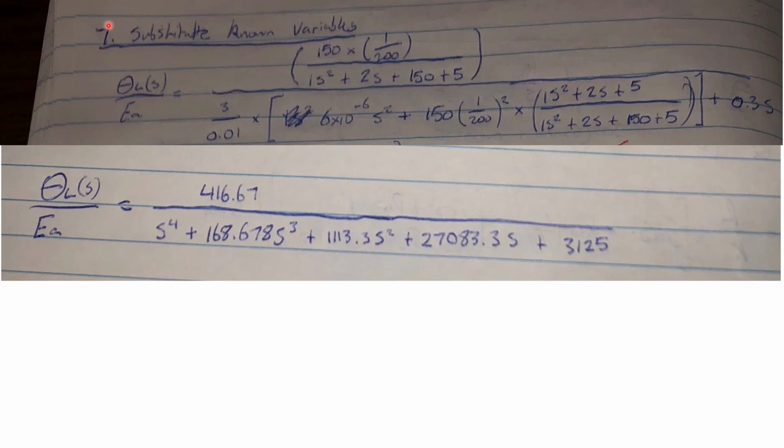We're now going to substitute our known variable values straight into this formula, this transfer function here. So we end up with something that looks like this. However, by using MATLAB, this was easily calculated to turn out to be this transfer function here.